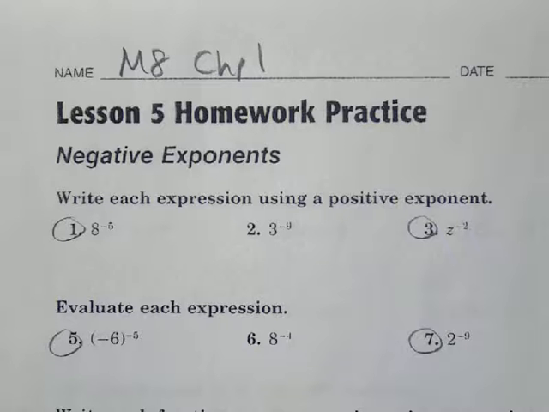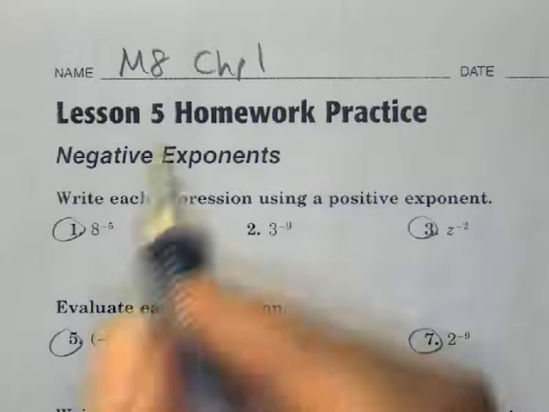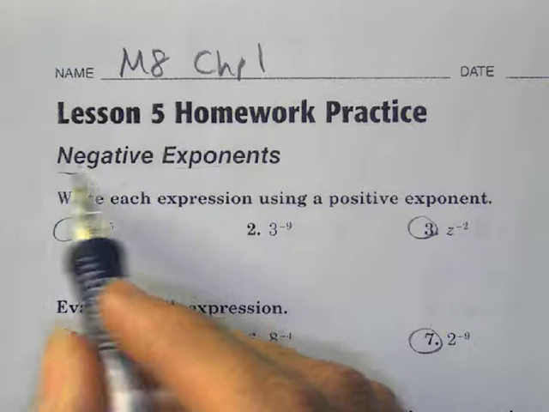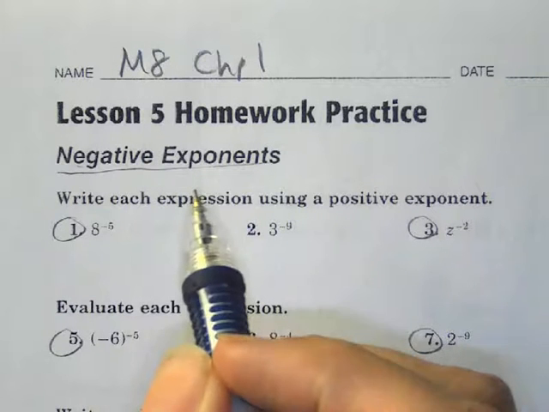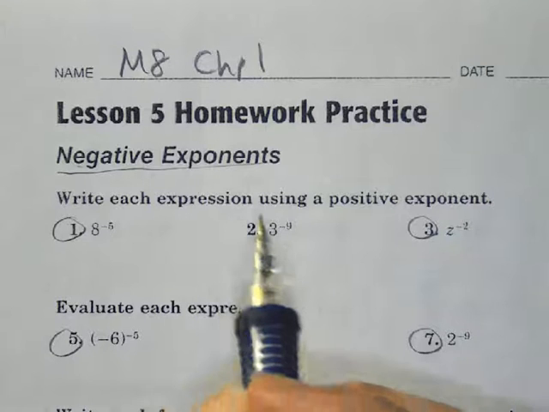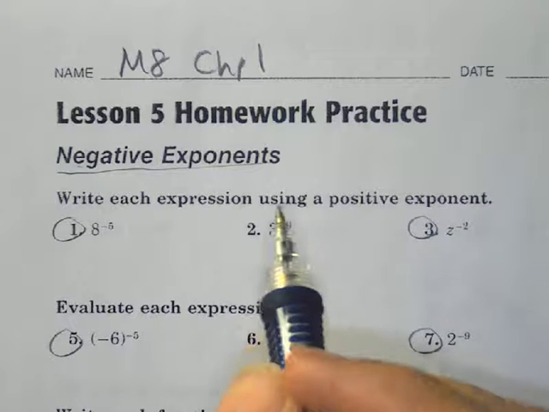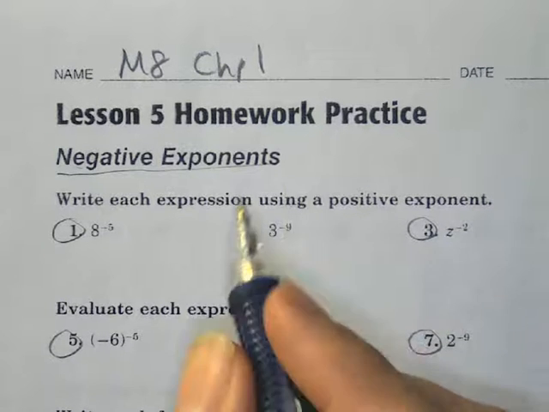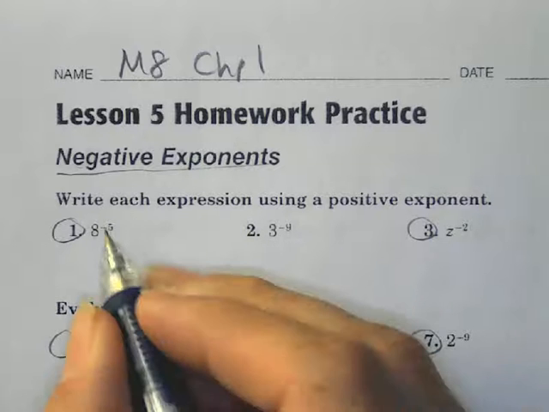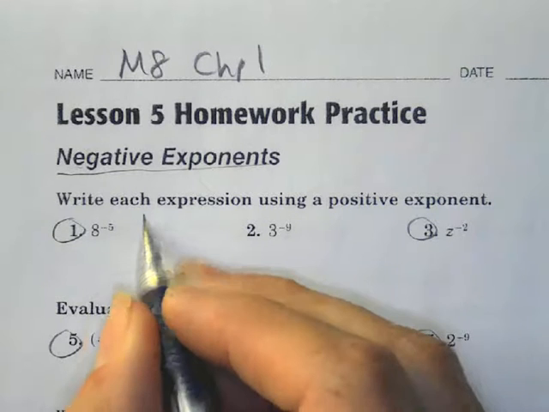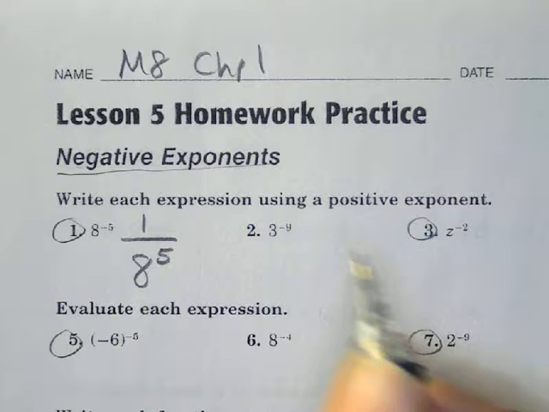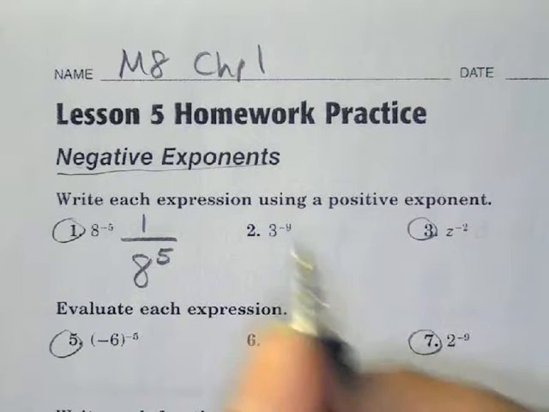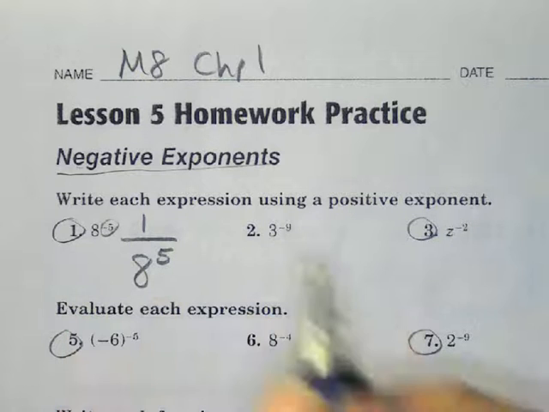All right, this is Math 8, Chapter 1, Lesson 5, some worksheet homework practice for negative exponents. Recall this is very similar to what we did before with regular exponents, except with the negative ones, we're going to put them in the denominator of a fraction, essentially. So when I have 8 to the negative 5th power, the way I rewrite this is as 1 over 8 to the 5th power. That's simply the new way of writing it. That's what the negative 5 tells me to do.